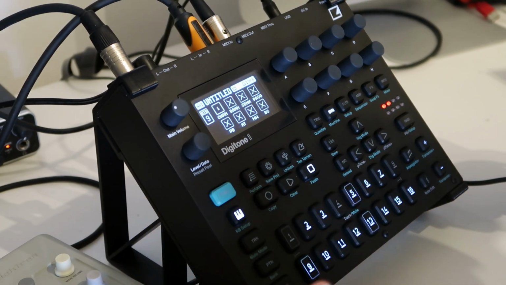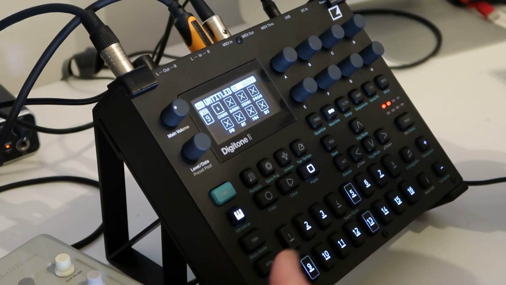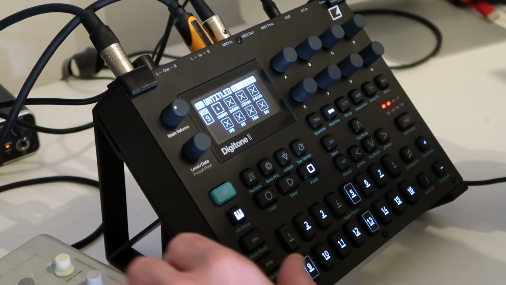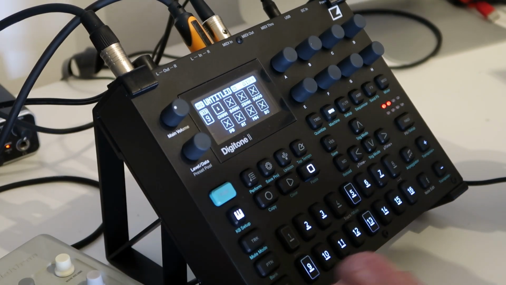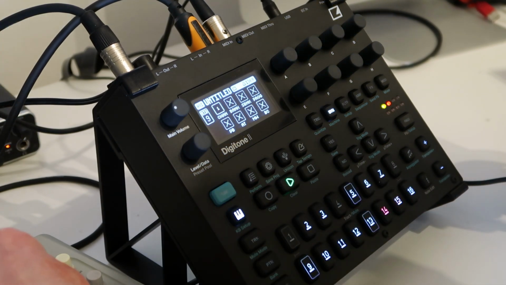Now if I want to add effects or delay or anything like that, I've got to use my hardware, because that is the input to the signal. So I could add some delay.